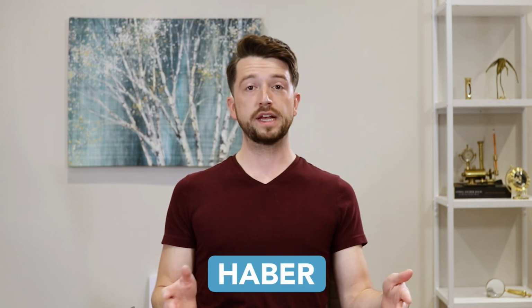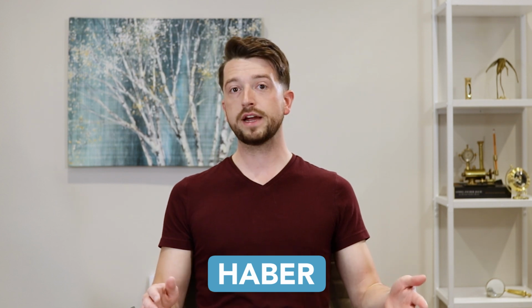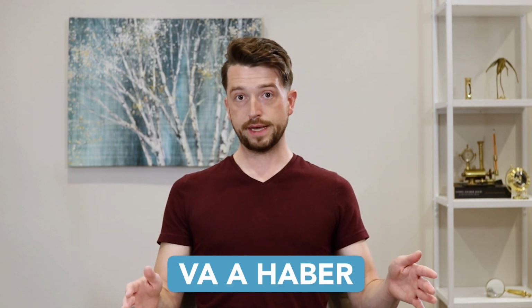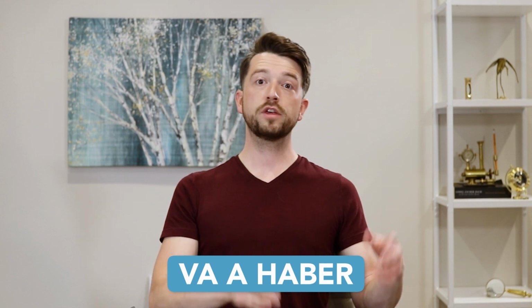Let's take a look at the infinitive form of the verb, haber. We'll keep this super simple and look at the most common way that this form shows up in real life, in the phrase va a haber. So as you can probably tell, we're using va a to put the verb haber in the future. If you don't know how that works, check out this other video about the verb ir and how you can use it to put other verbs in the future. For now, here's a quick summary of that trick.